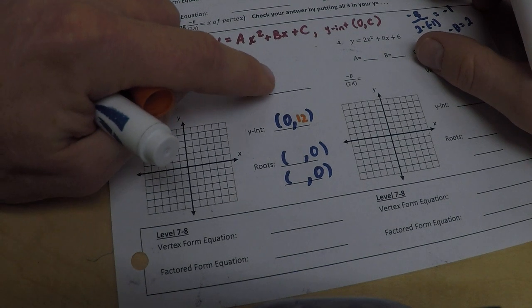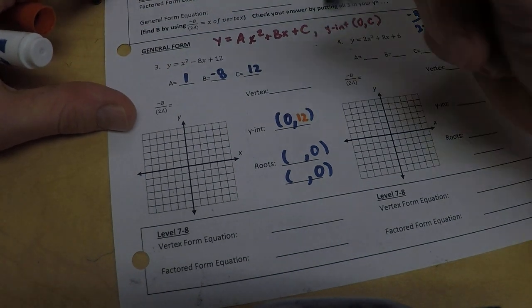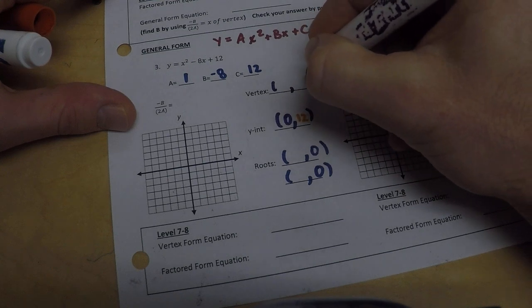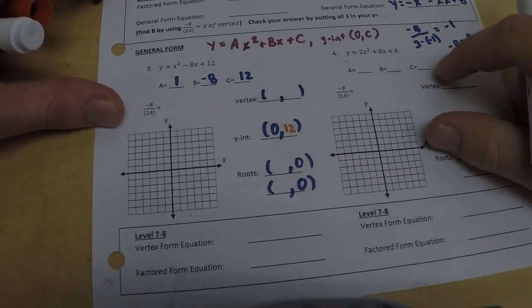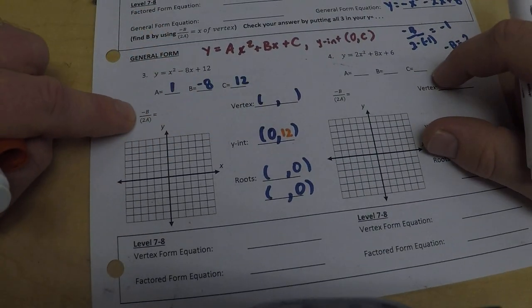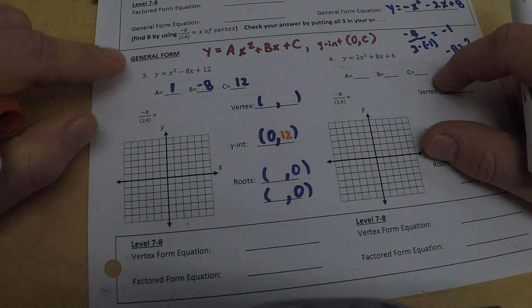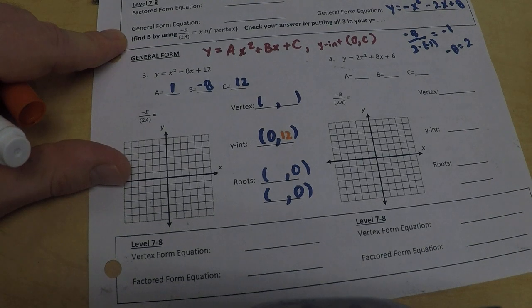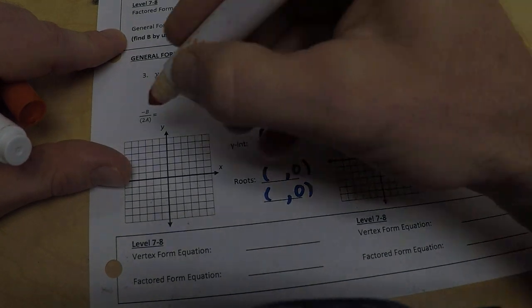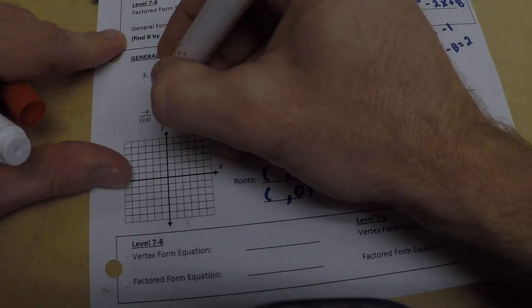Next, I'm going to find the vertex. So the vertex, to find the x of the vertex, I use this little formula. So I need to do the opposite of b over 2 times a. So the opposite of b is, instead of -8, I'm going to do +8.